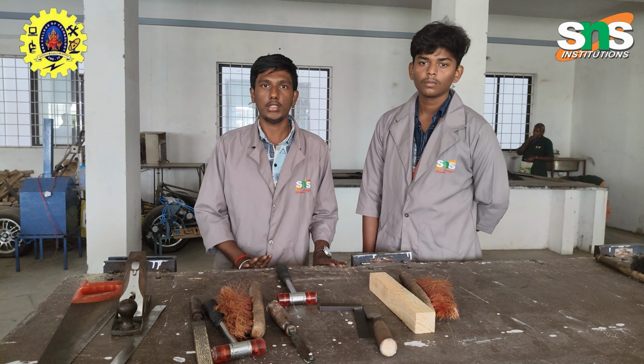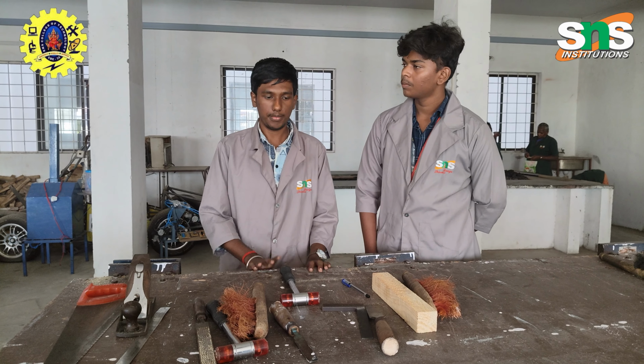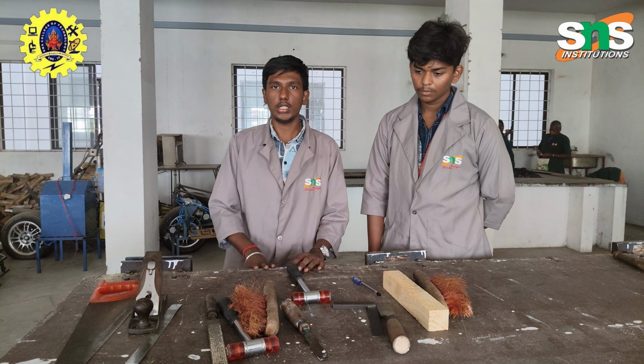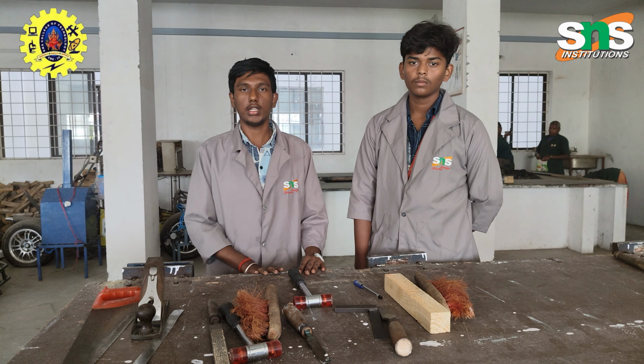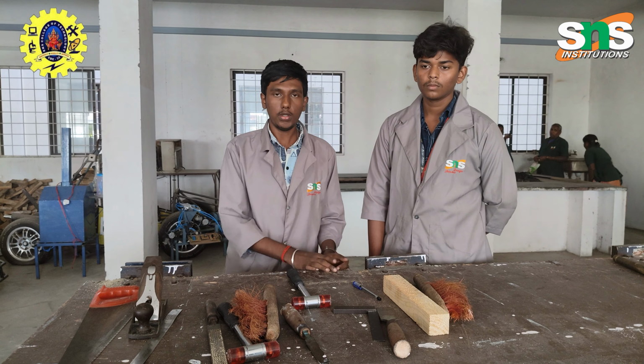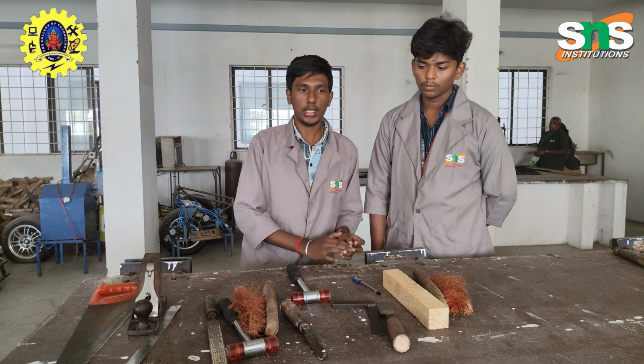Carpentry is one of the major fields we can use in making furniture, joints, etc. It is called a temporary joint because it can be easily replaced. Now I am going to explain the tools we are using in carpentry.